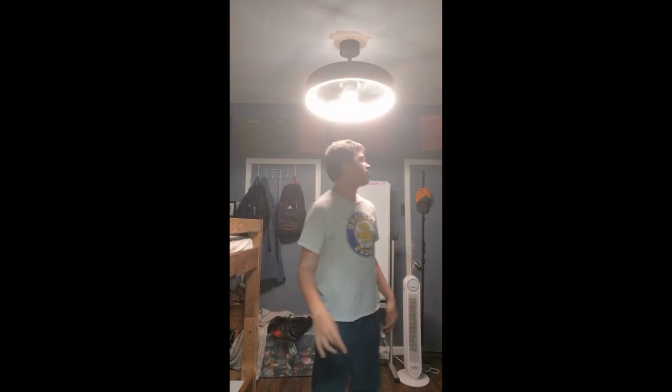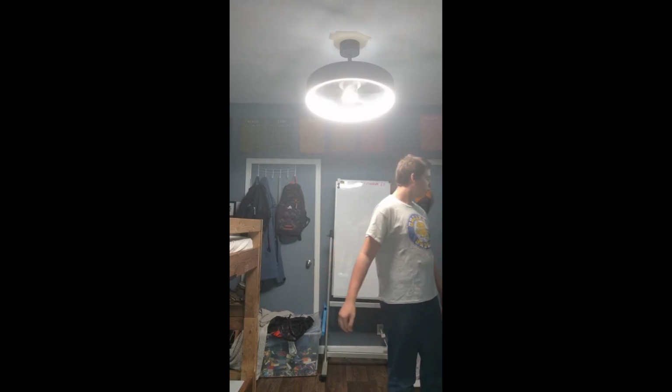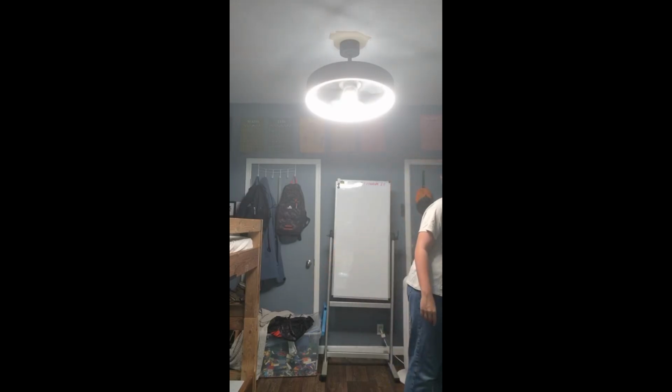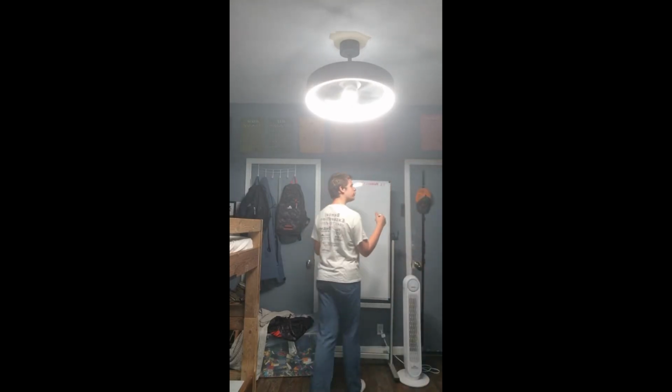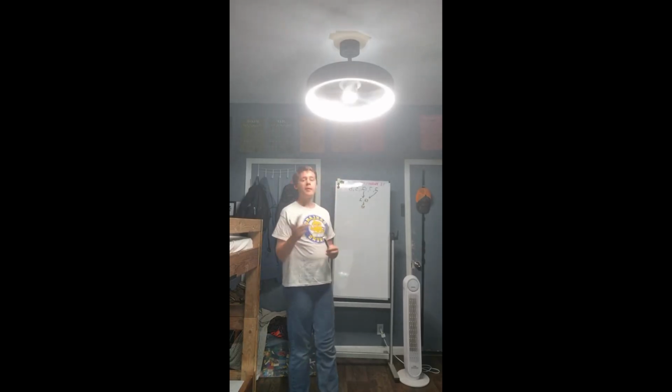So, the range is the highest number minus the lowest number. The highest number minus the smallest number. So, to take this, 2, 7, 12, 5, 8. The high number is 12. The low number is 2. 12 minus 2 is 10. The range is 10.